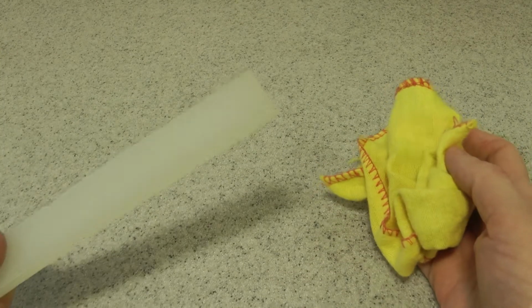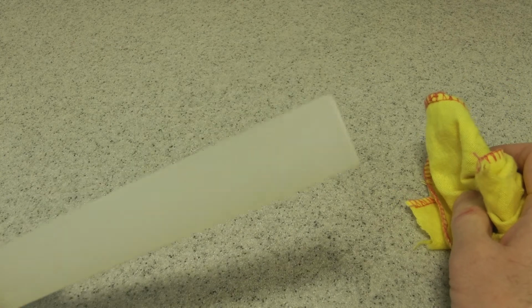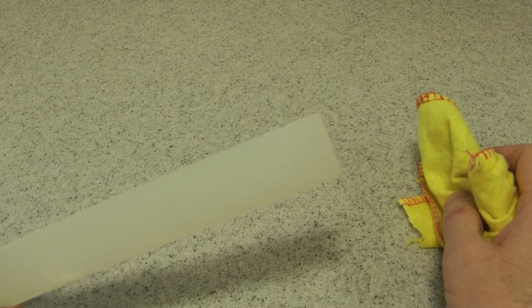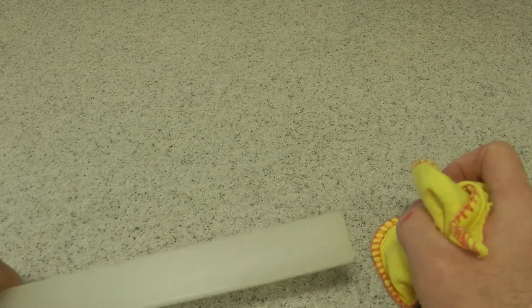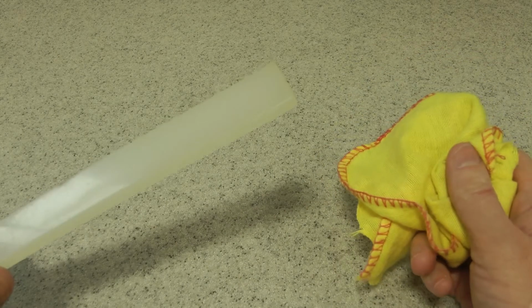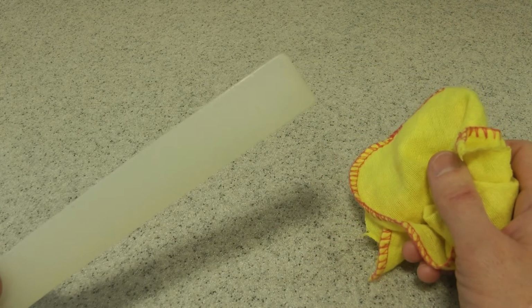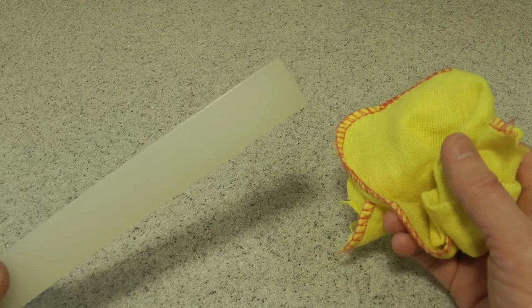So remember, everything is made of atoms. This polythene rod is made of atoms, this duster is made of atoms, and atoms themselves are made of protons, neutrons and electrons. The protons and neutrons are locked in the nucleus and electrons are orbiting round the nucleus. And by rubbing one object with another object, you can remove electrons from one substance and place those electrons on the other substance.